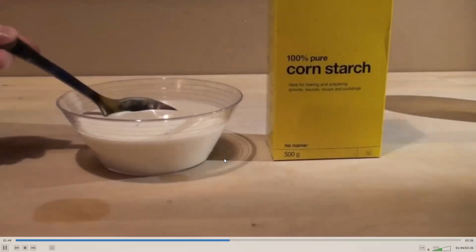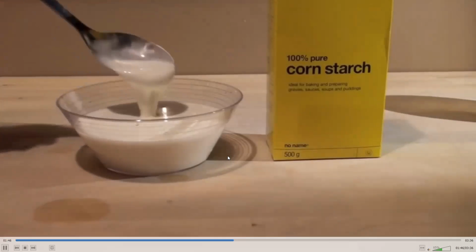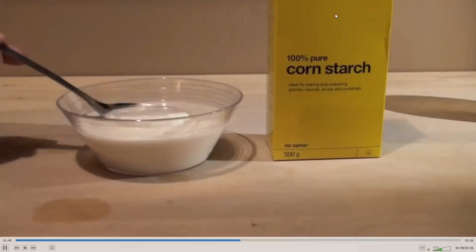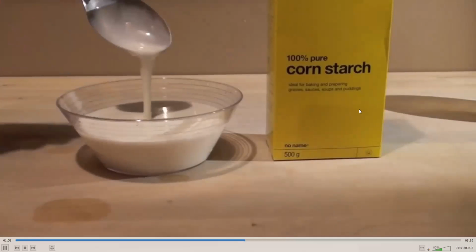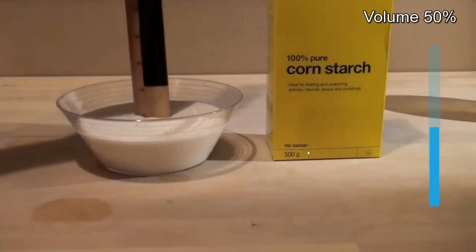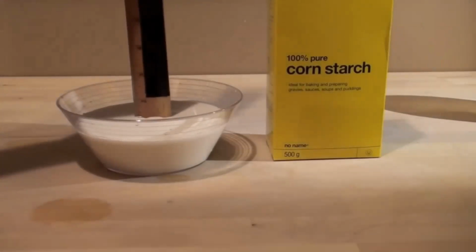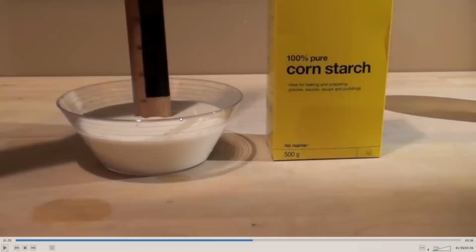Okay. Now this is the cornstarch solution. Cornstarch solution in the water has a strange behavior. So this is the low force, that means low shear stress. At the low shear stress, it behaves perfectly as a Newtonian fluid.